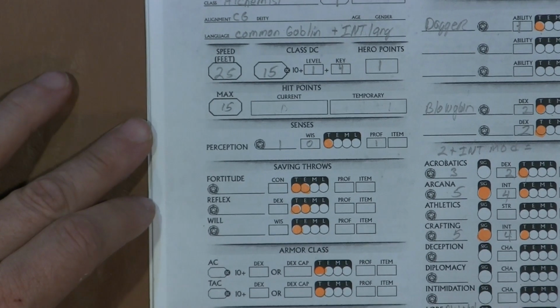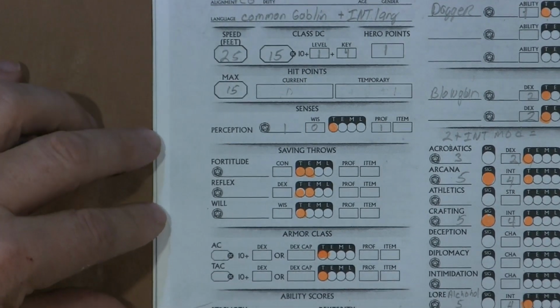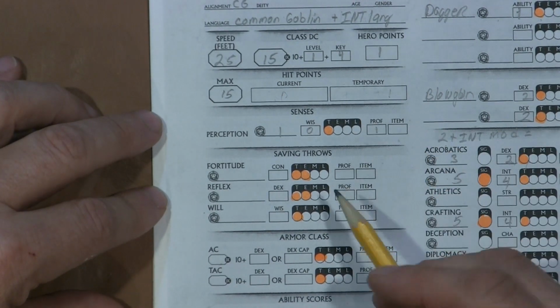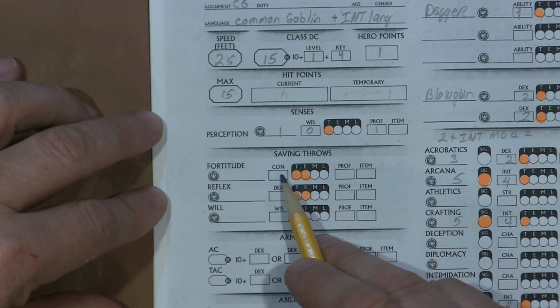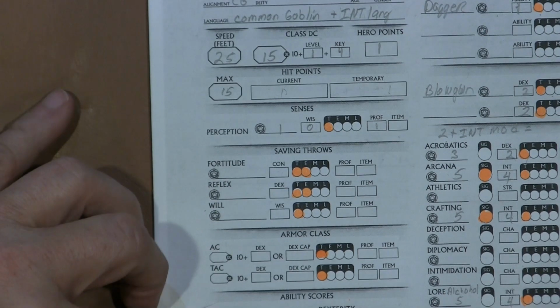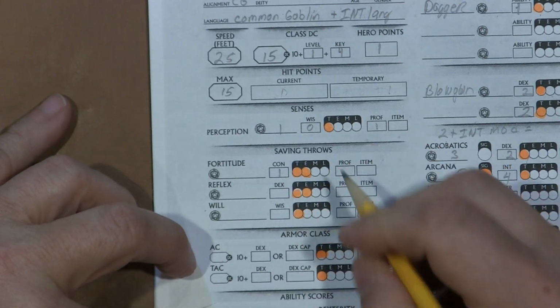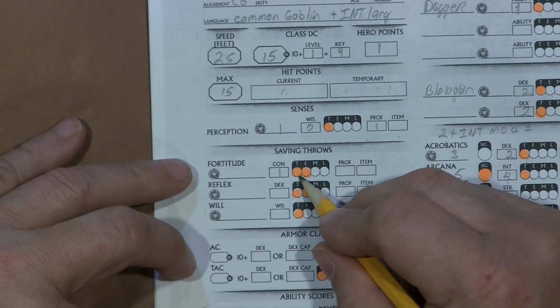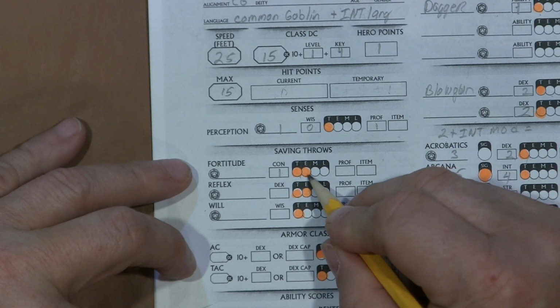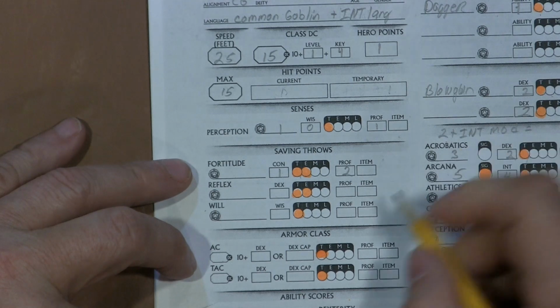And then we're going to move into Fortitude. So Fortitude, this is where it kind of gets a little bit more fun. You have your Constitution bonus, which in this case is a 1. I have my Dexterity, or, well, we'll just come over here. You get 1 for your level, plus 1 for being expert, so that's a 2.